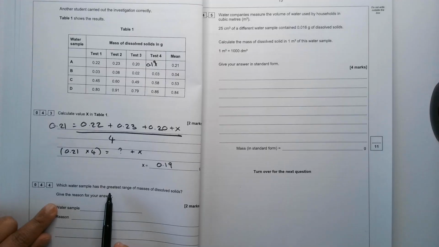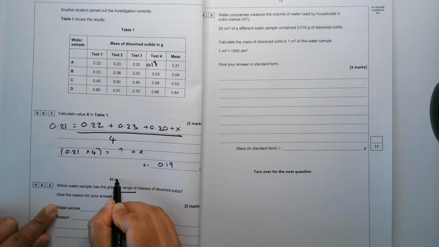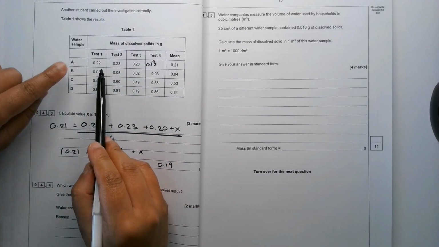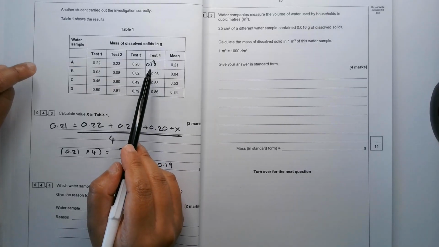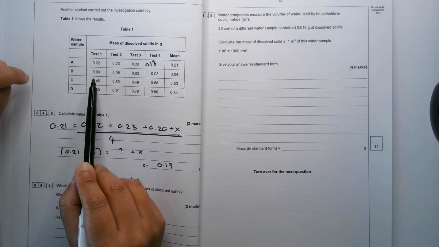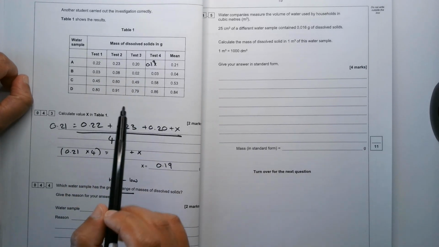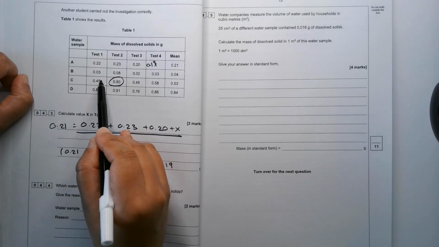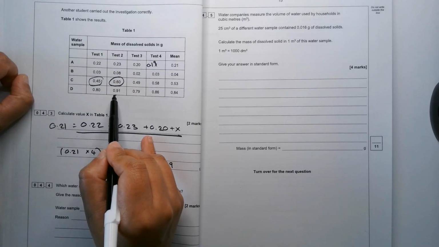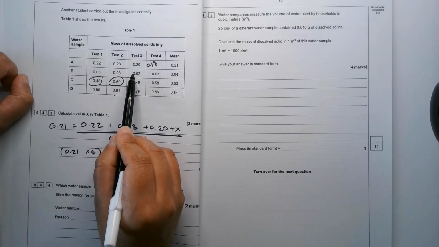Which water sample has the greatest range, the biggest difference, high to low? So for each row, find the highest value and the lowest value, and work out the difference. You're looking for the row that has the biggest difference. Straight away I can see these numbers are fairly close. Highest, lowest, highest, lowest, that's more or less the same.